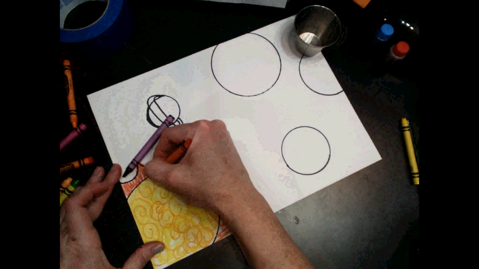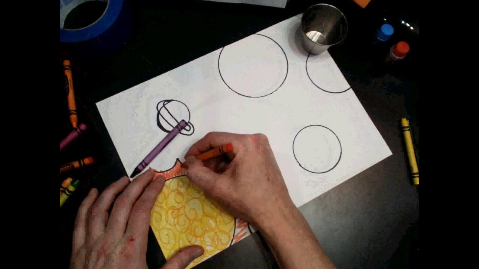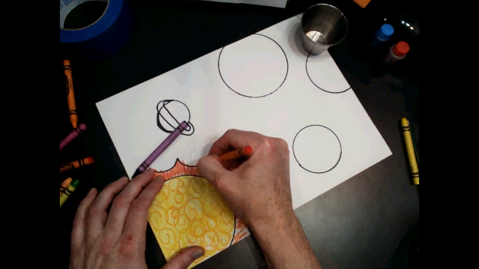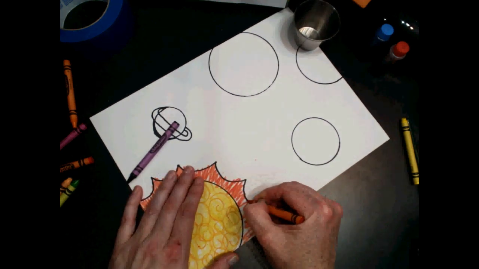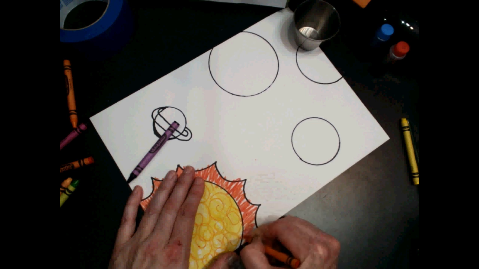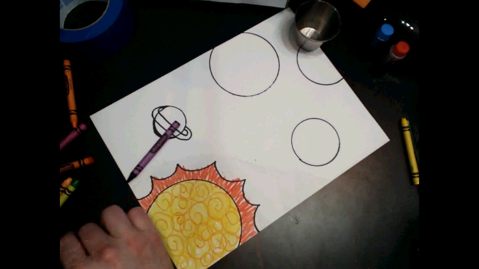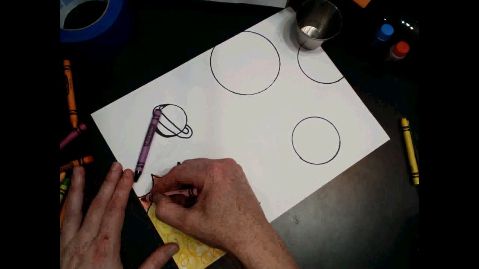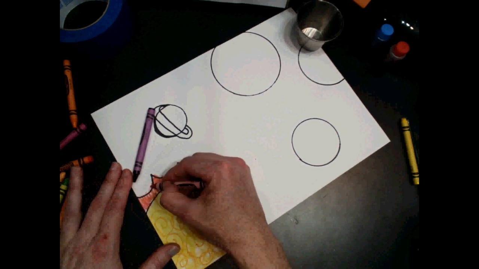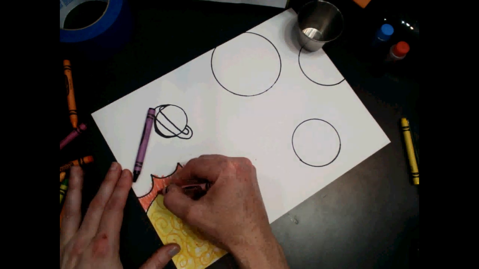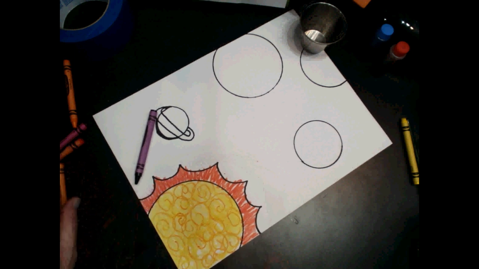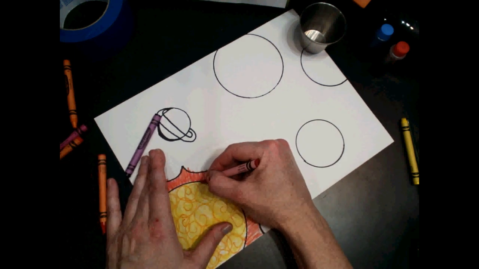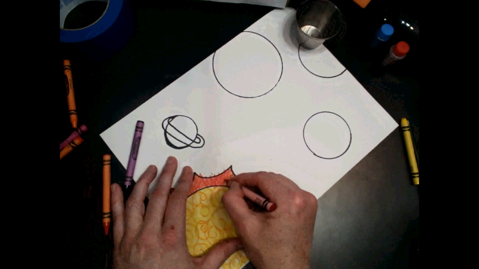All right, so I'm going to fill it in the rest of the way with some scarlet. Ooh, I like that color. And I'm coloring not my neatest. That's because I'm trying to color it quickly. All right, I think I'm going to fill in the rest with a little red color. There we go. Oh, I like that. I like the contrast of the straight lines with the swirls in the middle of my sun. That kind of makes it a little more interesting.